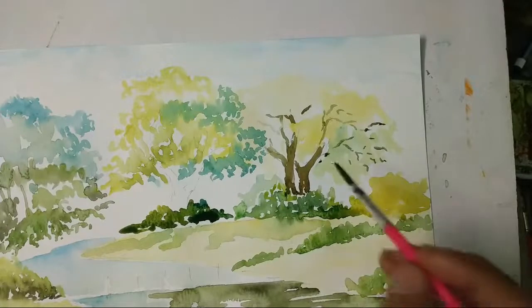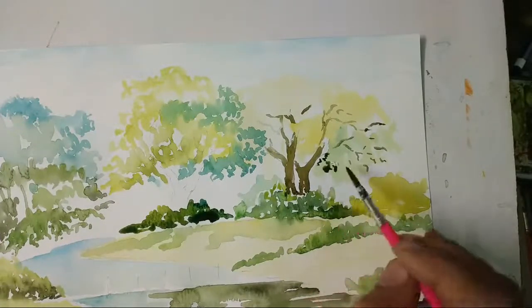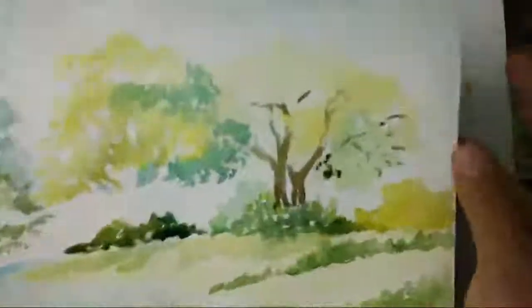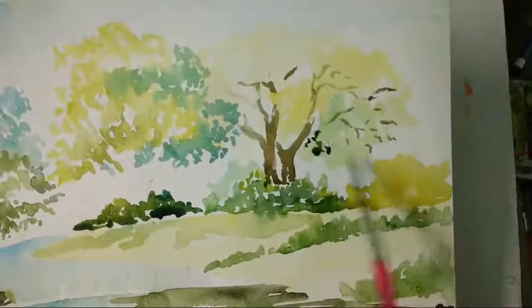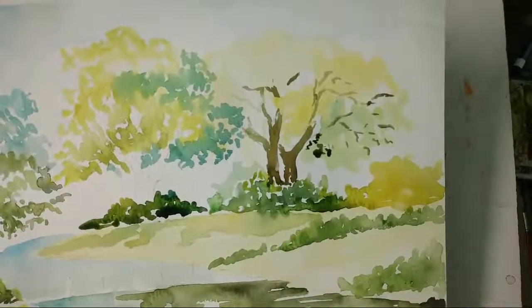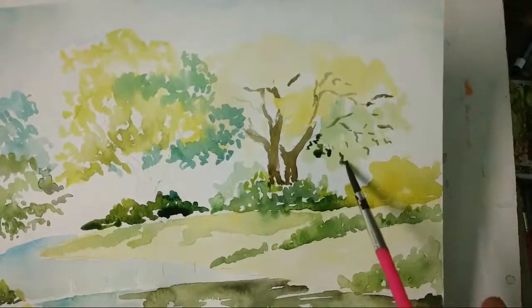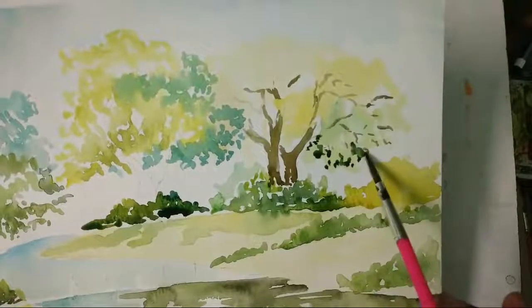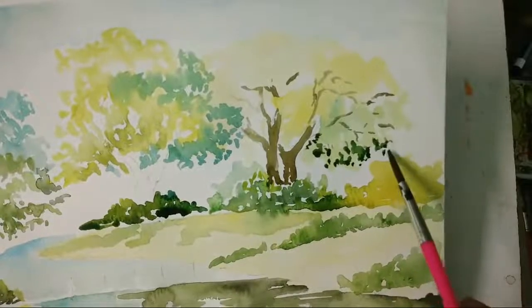Now watch what I am doing to create the effect of a tree which is bent. I had already done light green here. Over this I am putting a shade of blue on the lower side, the edge of the branches of the leaf. So when I do this, it will show that the lower side of the tree is away from light.